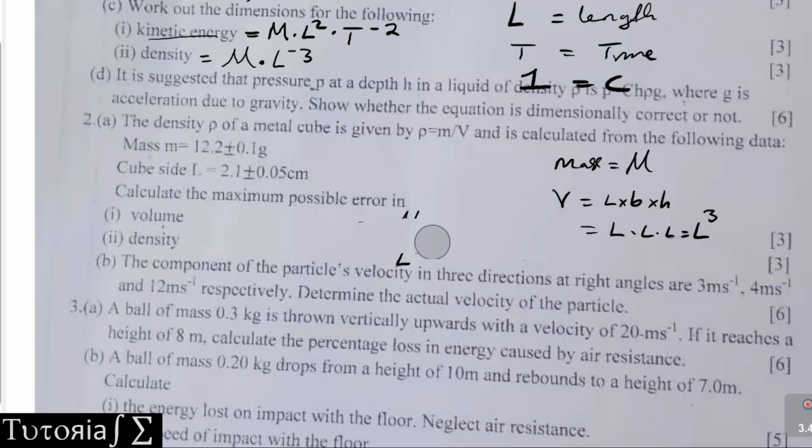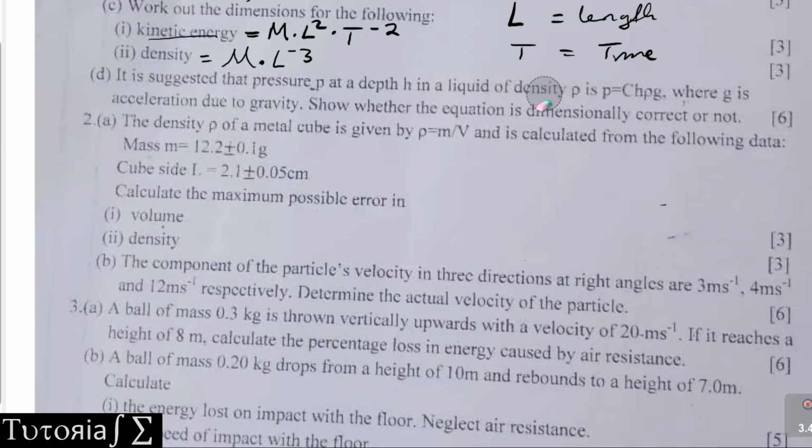Question D says it is suggested that pressure at depth h in a liquid of density rho is this. So I'm sure there was a typing error. It should be pressure equals rho gh. Okay, rho gh. But anyway, it could still be worked out, but we have not been told what C is.